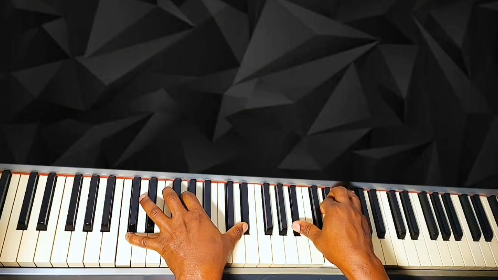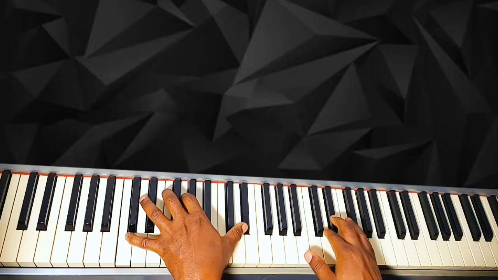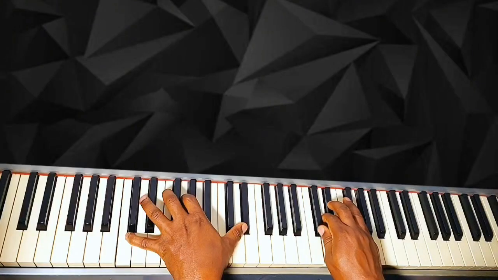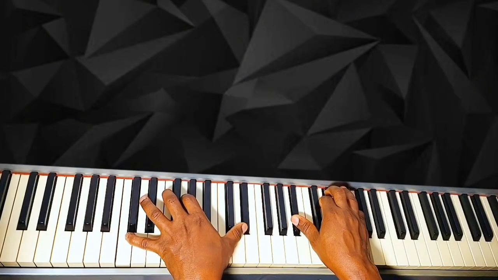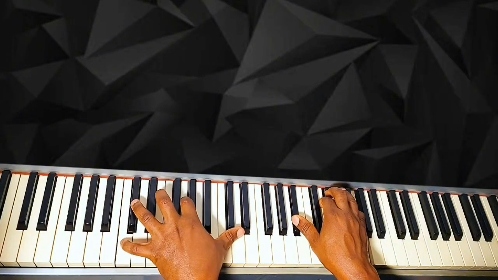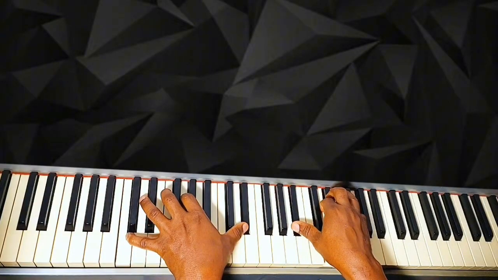So this is what we have next: a C minor 11 chord. From the top to the bottom, we have the G, the E flat, the D, and the B flat. While for the left hand, we have the E flat, the G, and the C. So that's what we have.